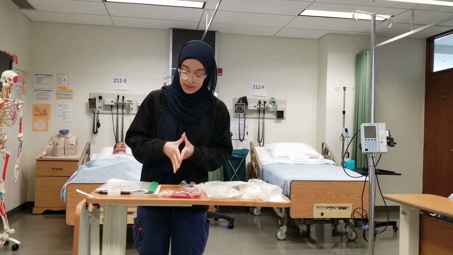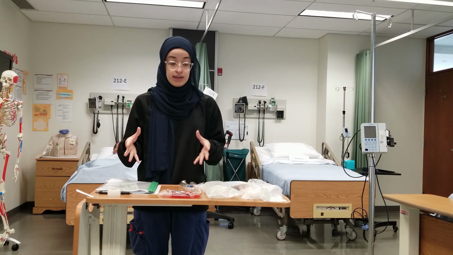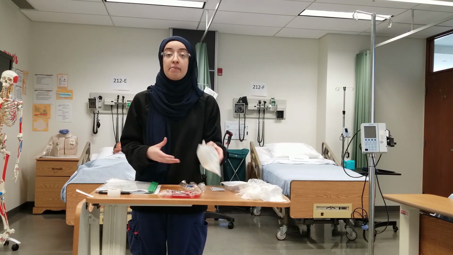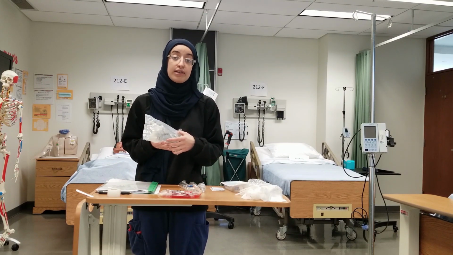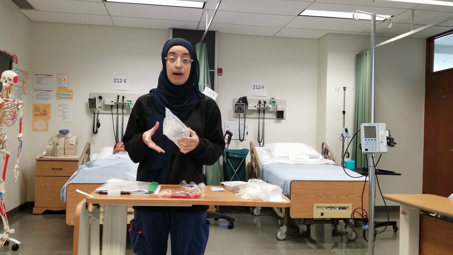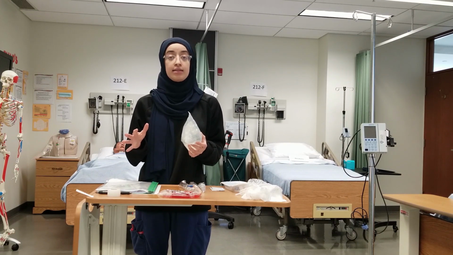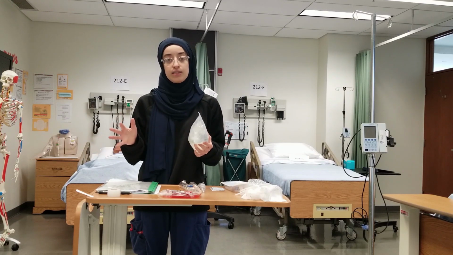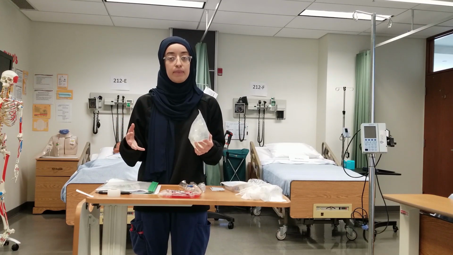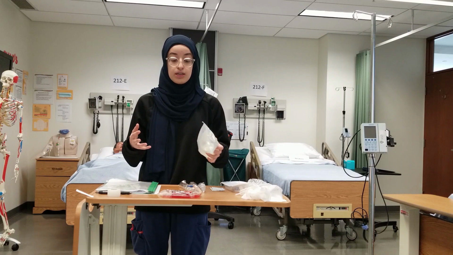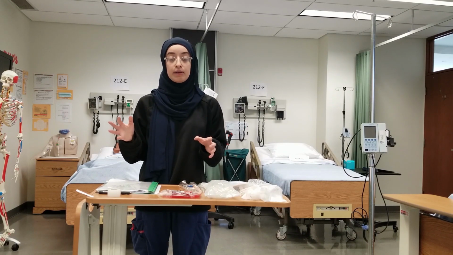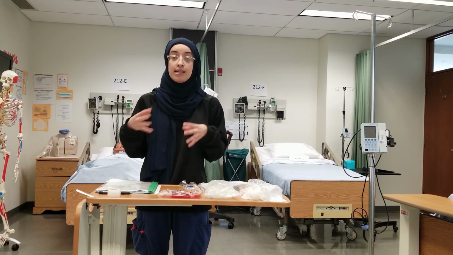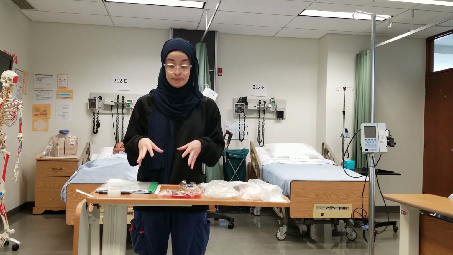In terms of solutions that we use, typically normal saline is the only solution that is compatible with blood products. There is mixed evidence that lactated Ringer's can be used, but you want to steer clear of that just in case there is a reaction between the two solutions. You can always check an IV compatibility chart at your agency to check what your agency standards are.